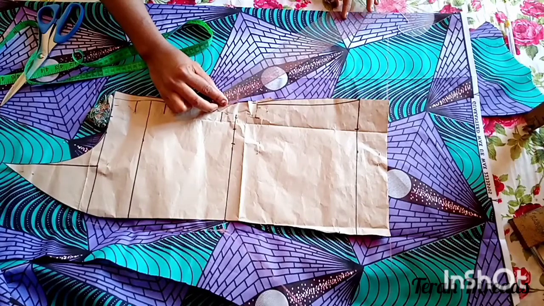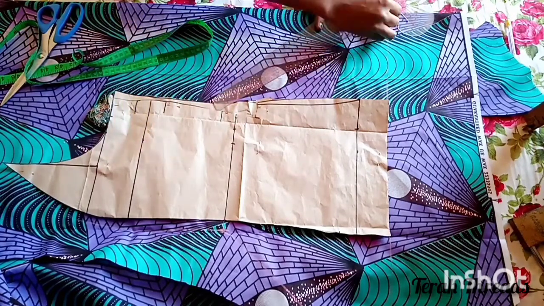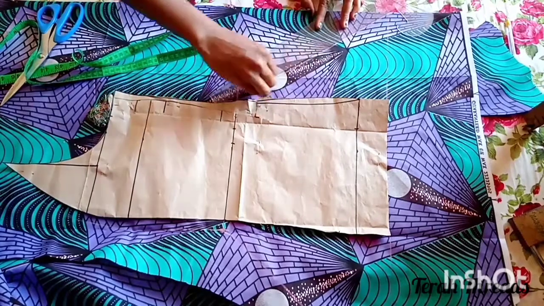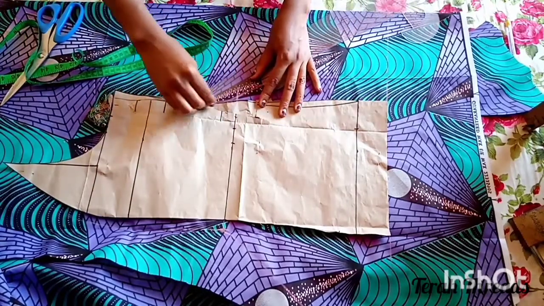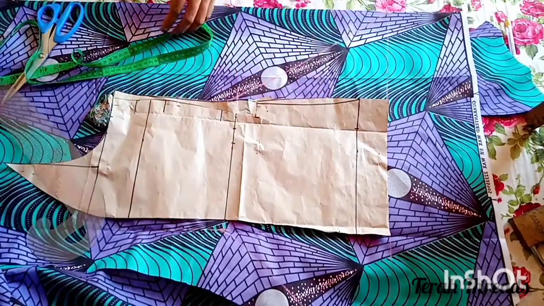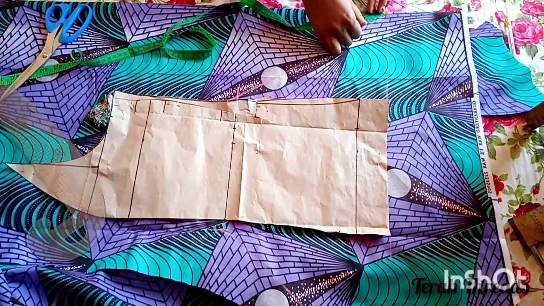Like I said, on the other side also, there won't be need for the joining allowance because we already have 2 inches for seam allowance, since that's the side of the cloth.